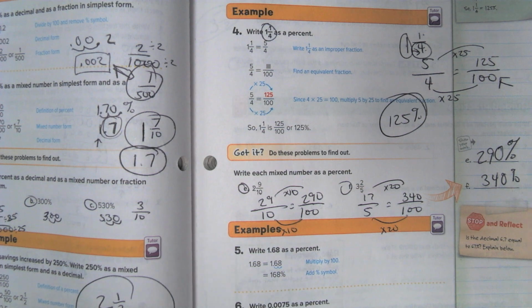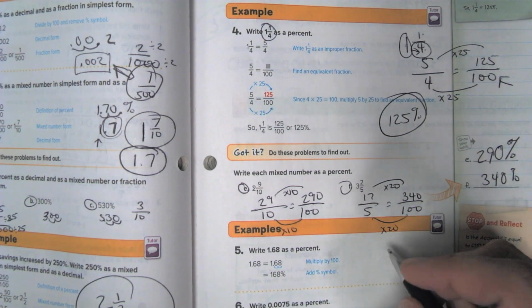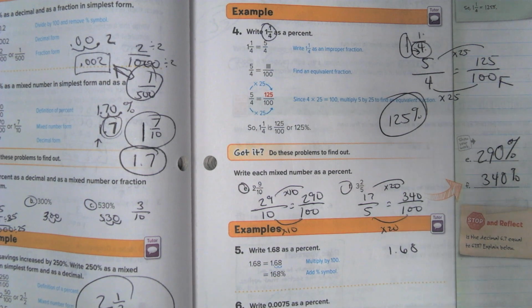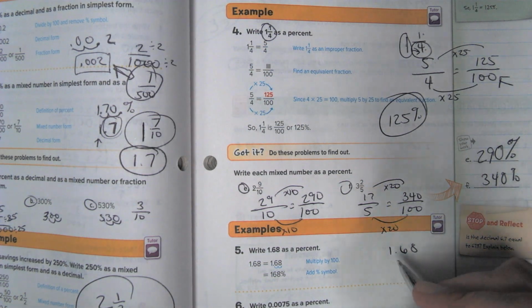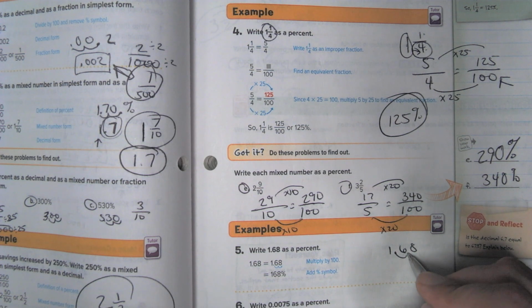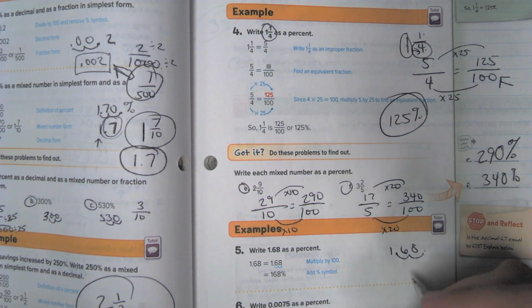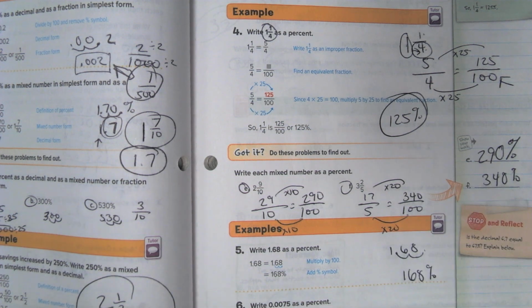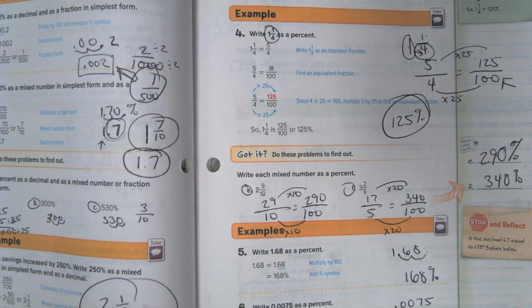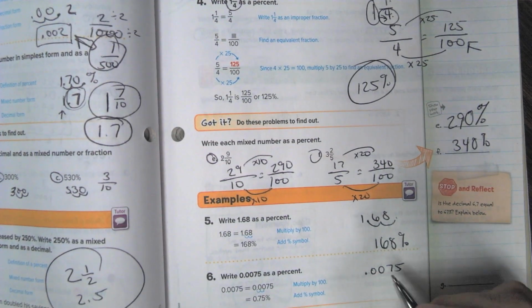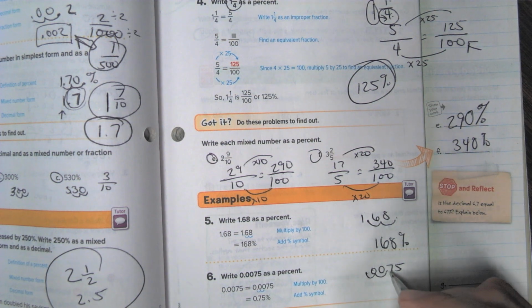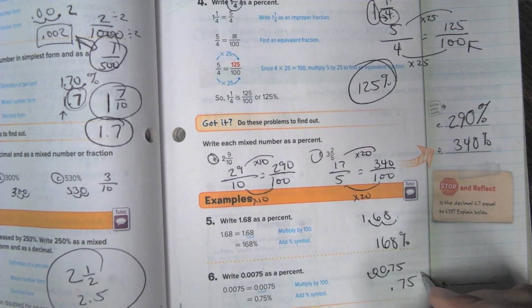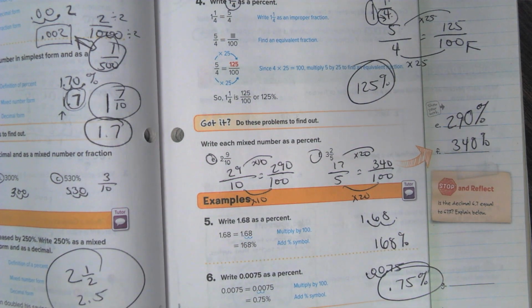Now, if they give you a decimal, like they did in examples 5 and 6, remember, when we're changing it into a percent, we have to multiply by 100. So that means we're taking the decimal point and moving it to the right 2 times. So our percentage here would be 168%. Okay, for this one, 0.0075. Since this is becoming a percent, we're multiplying it by 100. We're moving the decimal to the right. So 1, 2. So it's 0.75%, 75 hundredths of a percent.